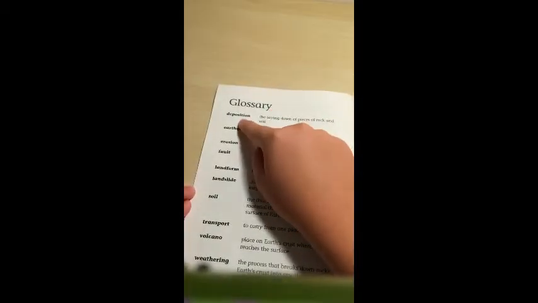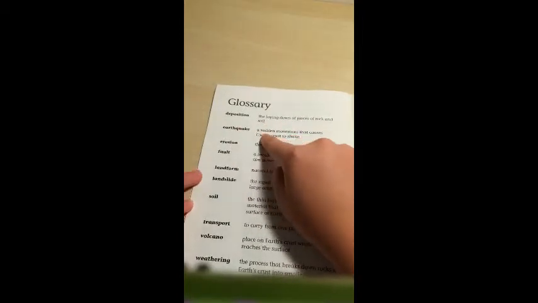Glossary. Deposition. The laying down of pieces of rock and soil. Earthquake. A sudden movement that causes Earth's crust to shake. Erosion. The movement of weathered materials. Fault. A break or crack where Earth's crust can move. Landform. Natural feature of Earth. Landslide. The rapid downhill movement of a large amount of rock and soil.